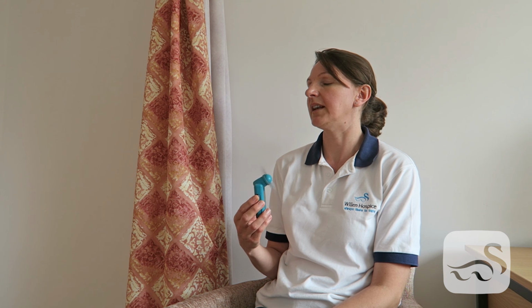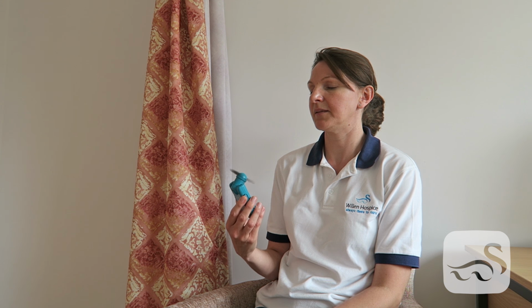The other thing that's really helpful too is we've got a handheld fan. And the cooling effect that a fan has really helps people with breathlessness. It cools a nerve at the back of your nose that sends a message to your brain to just calm your breathing back down. So something as very simple as a fan can make all the difference as well. So if we go through some breathing exercises and have a look at that.